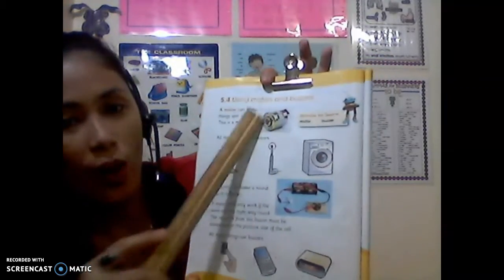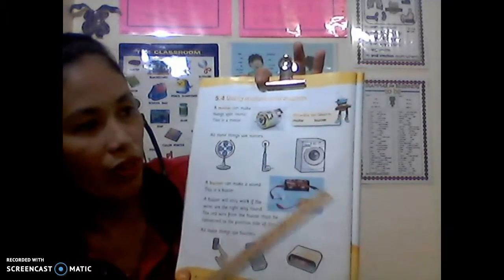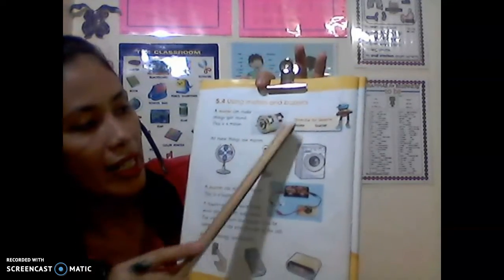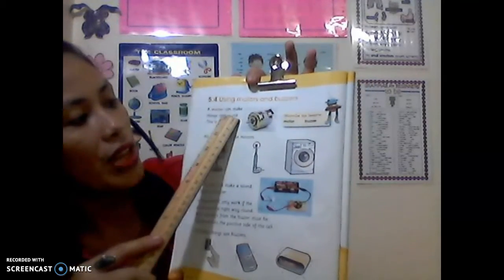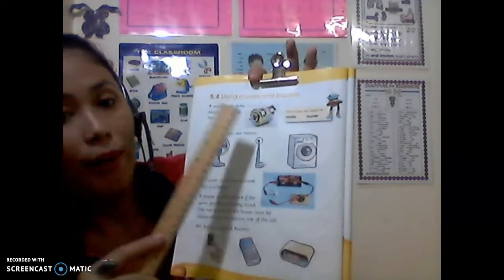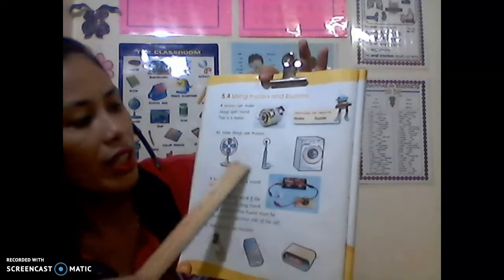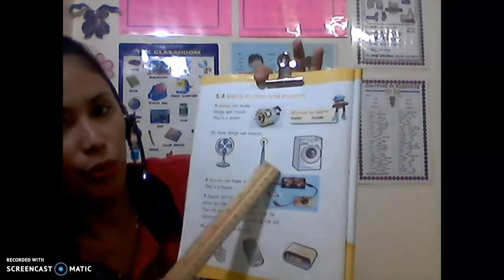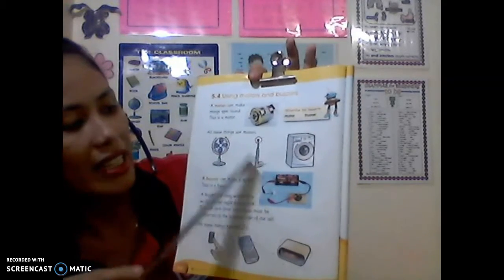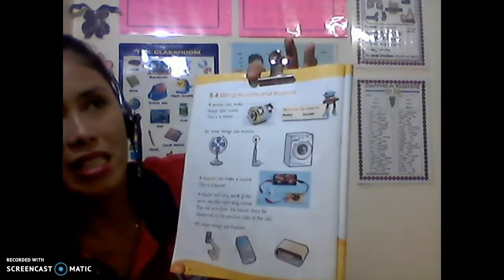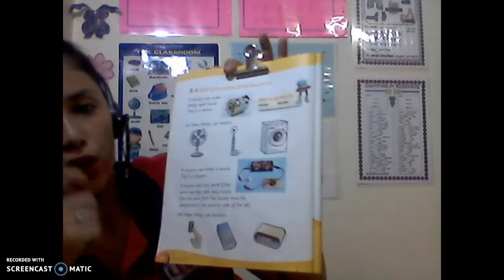This one is a motor, and it can make things spin or move. And here, these are the examples of things that can move. We have here the fan. Here is used for the dentist, or sometimes some toothbrushes use a motor in order to move.